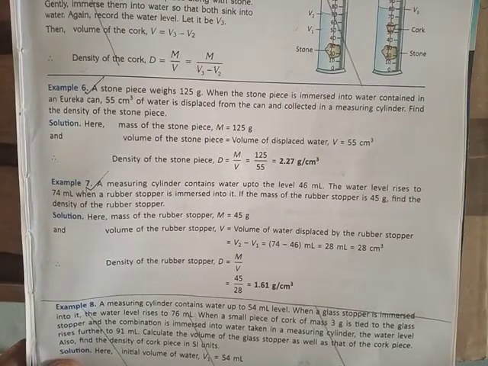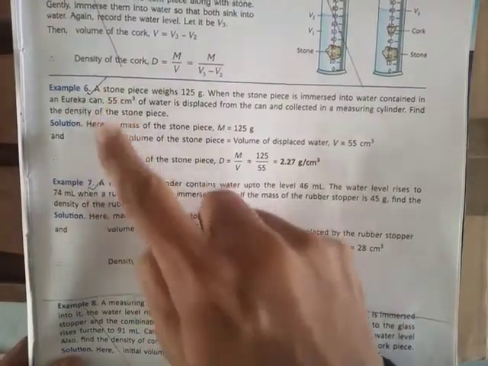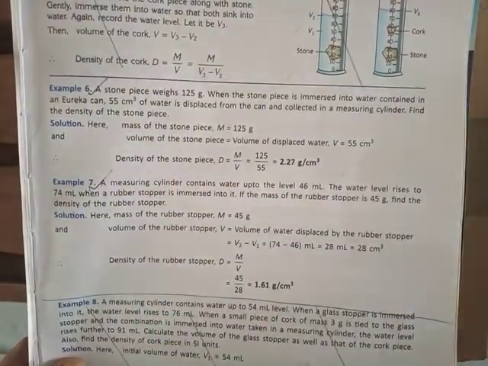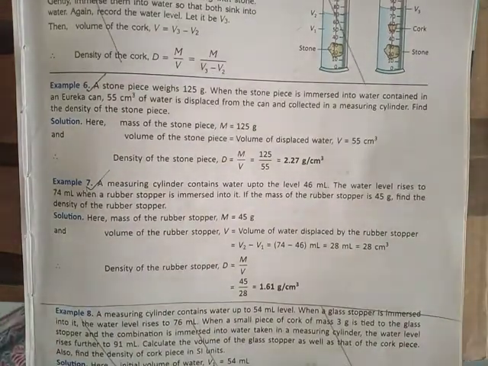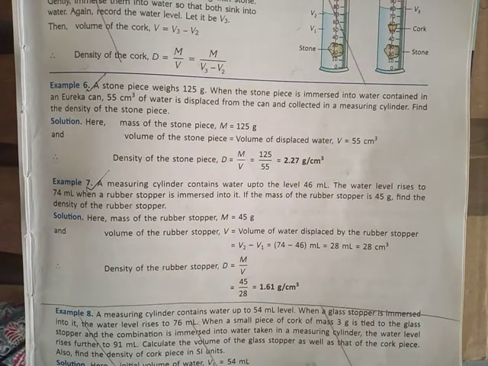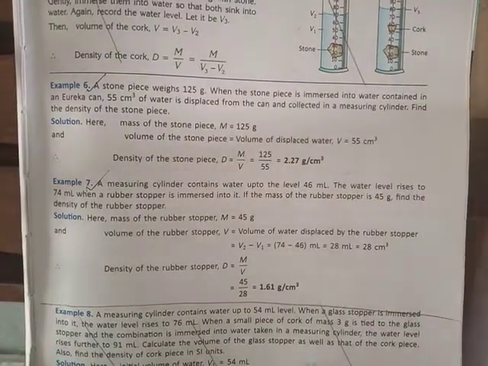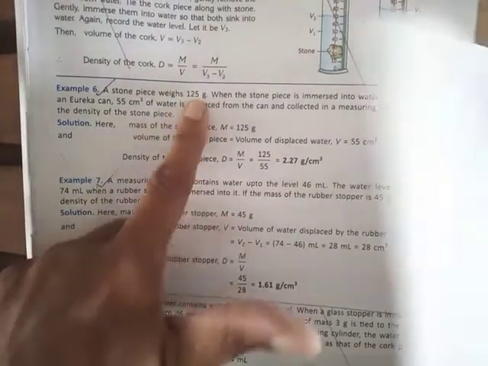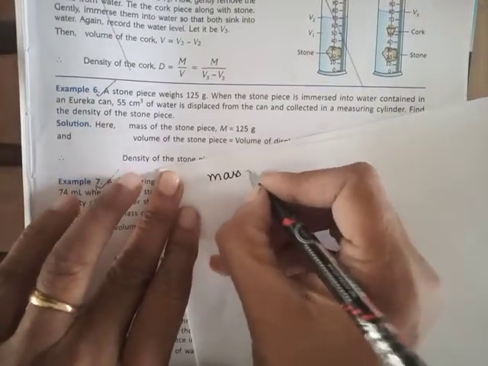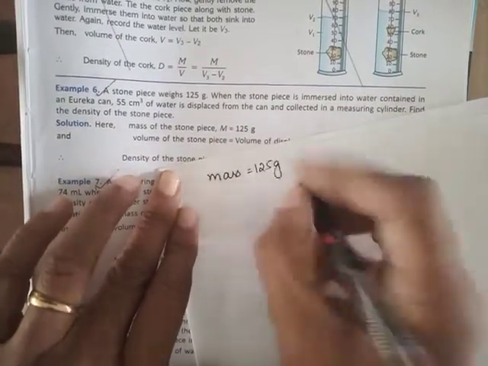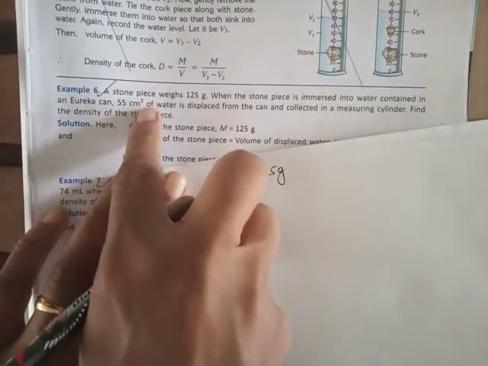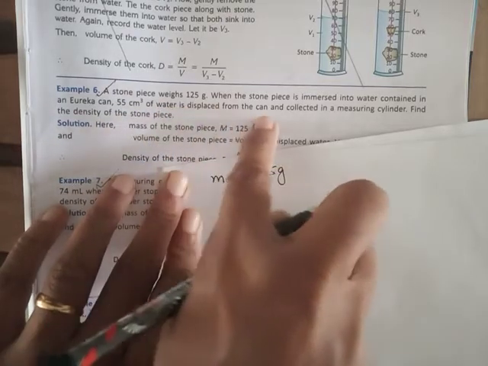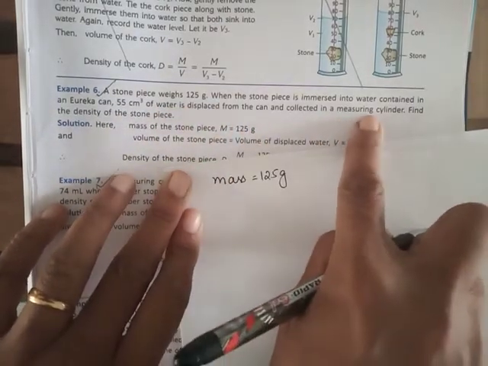Yeah, turn to page number 31. We are going to do these two example numericals. They are very simple. Now that you have seen the experiment, it will be very easy for you to solve these numericals. A stone piece weighs 125 gram. Weighs means weight, or mass, is 125 gram. When the stone piece is immersed into water contained in a Eureka can, 55 centimeter cubed of water is displaced from the can and collected in a measuring cylinder.